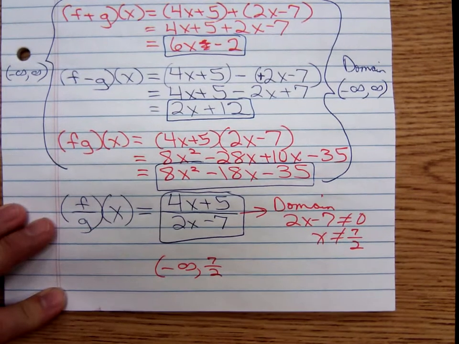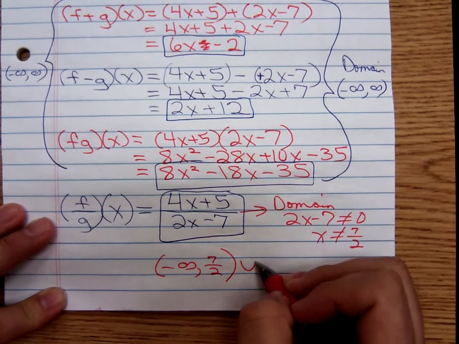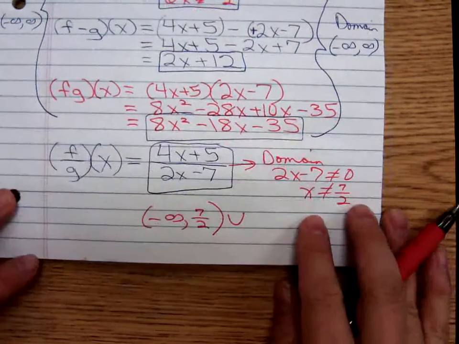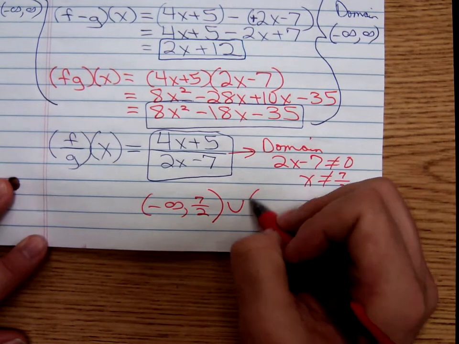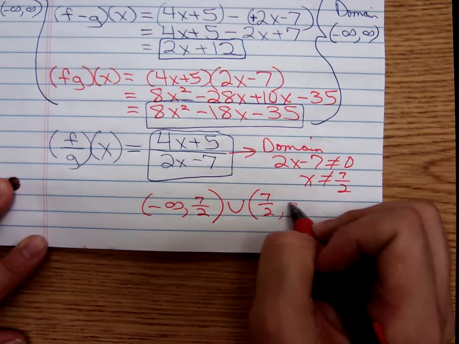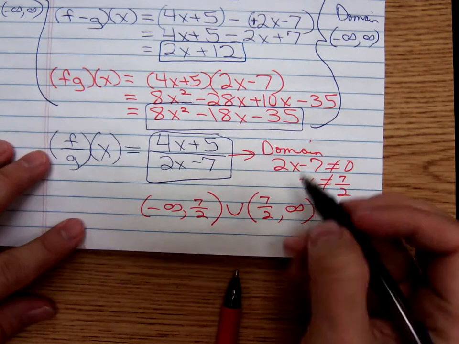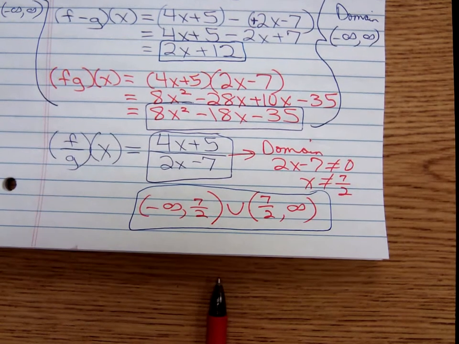What's going to go after the 7 halves? Parenthesis, you don't want to include it, or this is saying all the numbers to the left of 7 halves. How do we say all the numbers to the right of 7 halves? Parenthesis, 7 halves to infinity. Good. Any questions there?